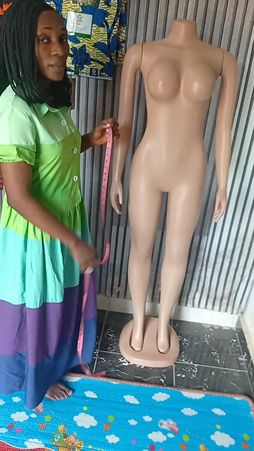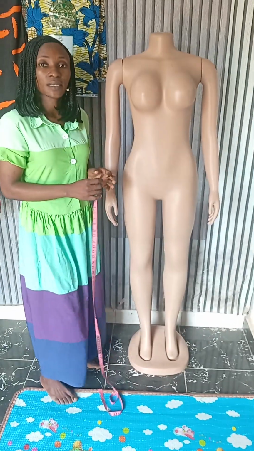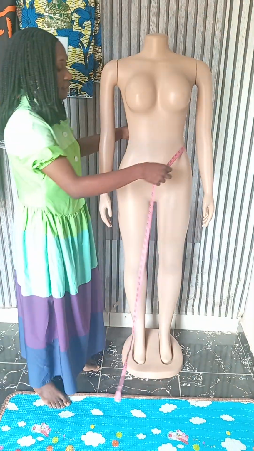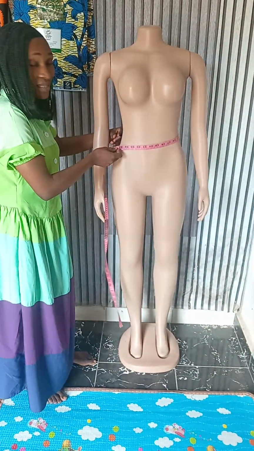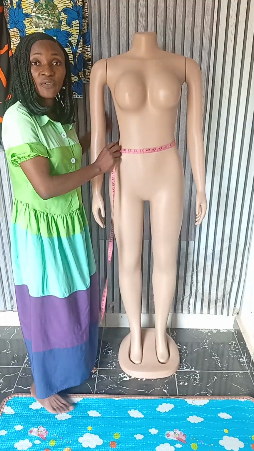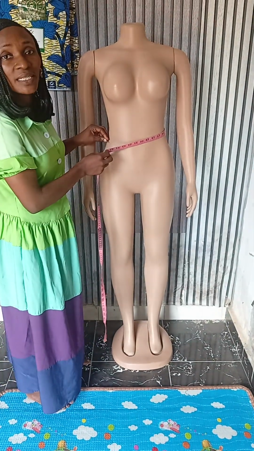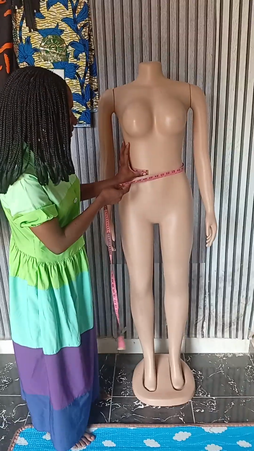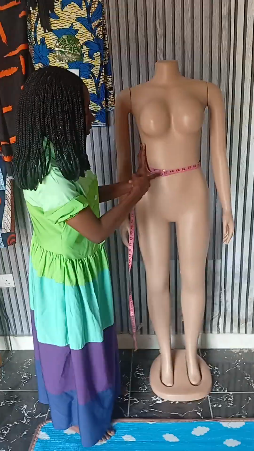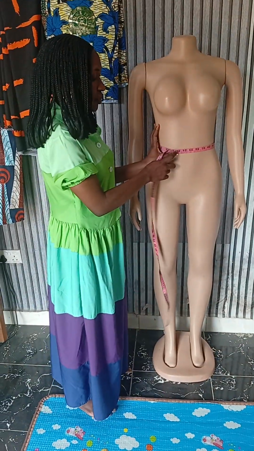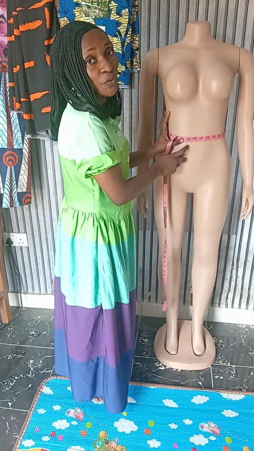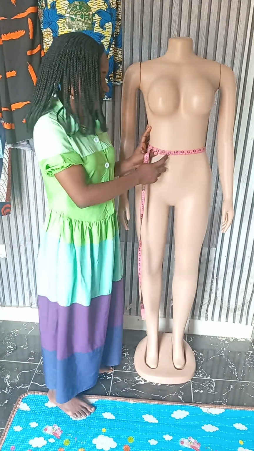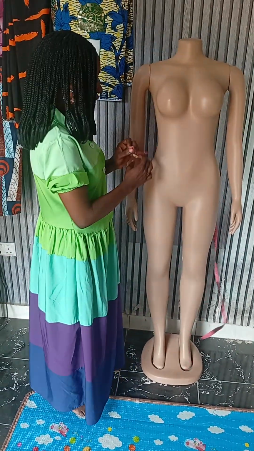The next we'll be talking about is how to take the measurement of a skirt. When taking a measurement of a skirt, you take your waist measurement. That is the skirt waist measurement. You have the waist measurement for a top, and I'll have a waist measurement for a skirt or a trouser. So this is the waist measurement for a skirt. This waist measurement can be used for a skirt and can also be used for a trouser. So for a skirt, our waist measurement is 25 inches.